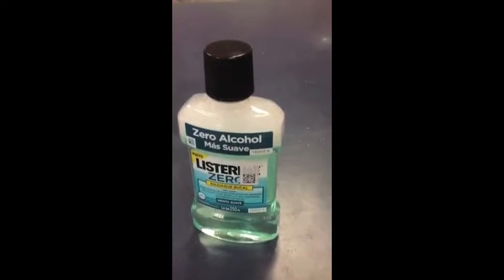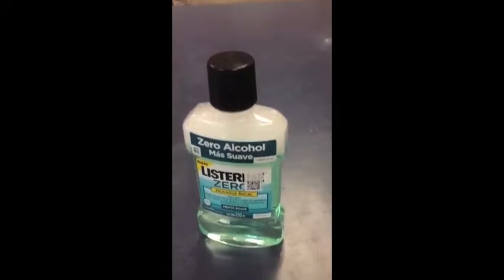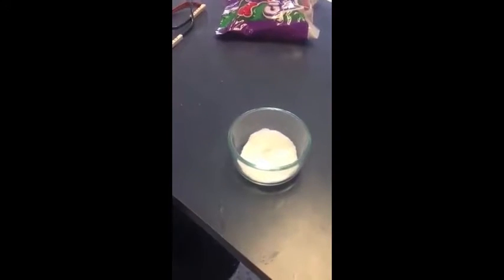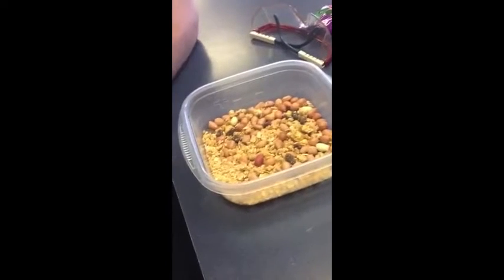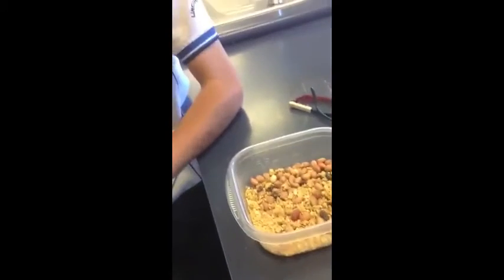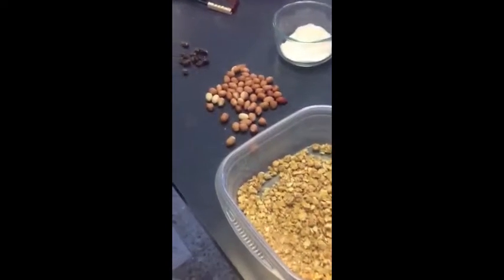Mouthwash is homogeneous because it consists of one phase and it stays the same throughout. Laundry detergent is also a homogeneous mixture. An example of a pure substance is salt because it's a compound. Granola is heterogeneous because it doesn't stay the same throughout. Homogeneous mixtures are also easy to separate.